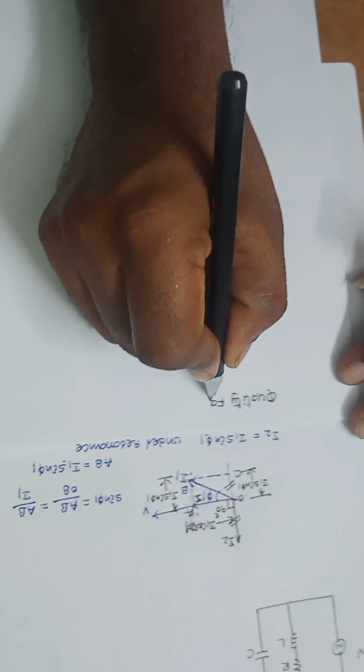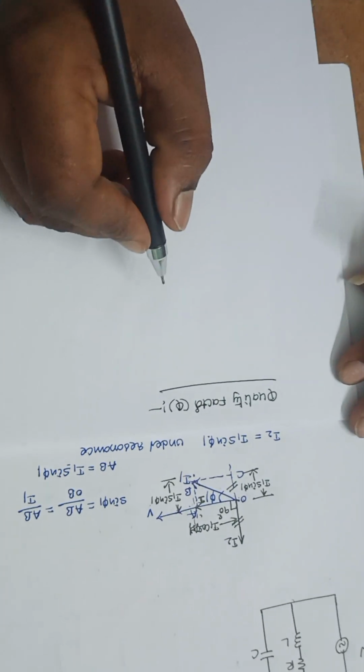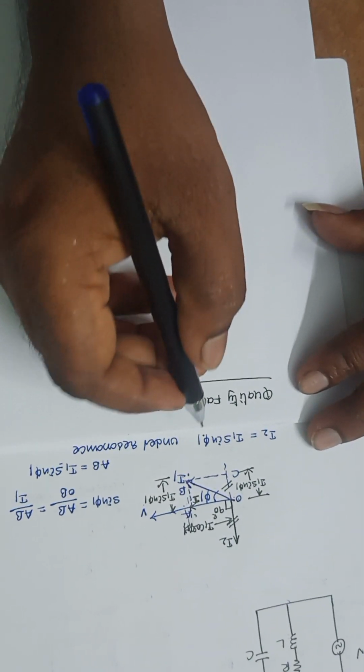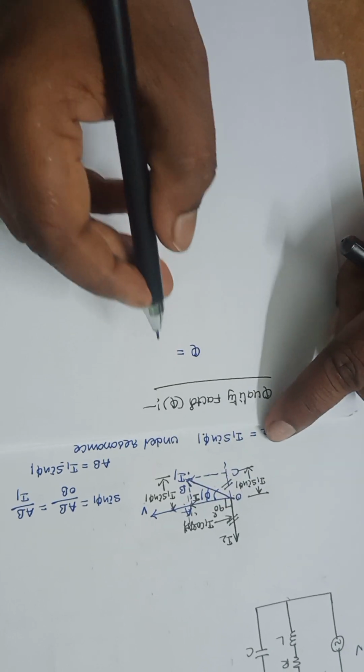I need to find the quality factor Q. The quality factor Q can be defined as the ratio of the reactive component to the active component. What is the reactive component?